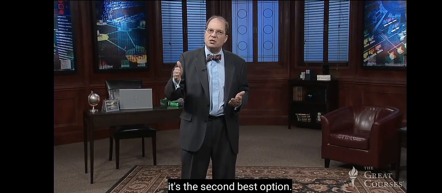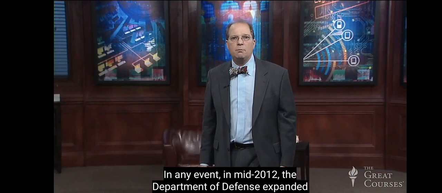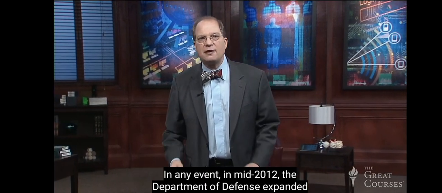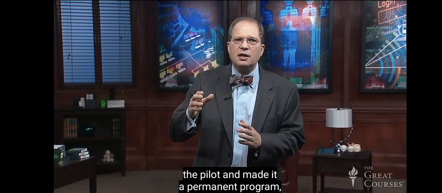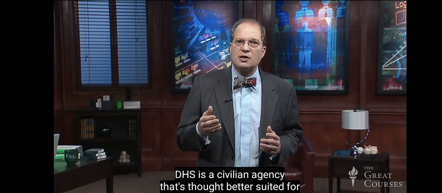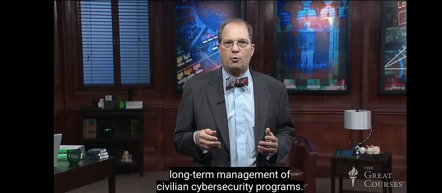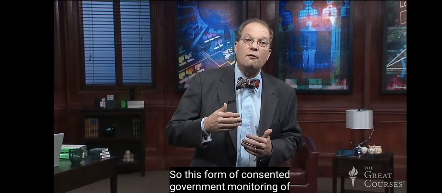In any event, in mid-2012, the Department of Defense expanded the pilot and made it a permanent program and transitioned part of its management to the Department of Homeland Security. DHS is a civilian agency that's thought better suited for long-term management of civilian cybersecurity programs. So this form of consented government monitoring of critical infrastructure is likely to be part of our plan for defense for the foreseeable future.